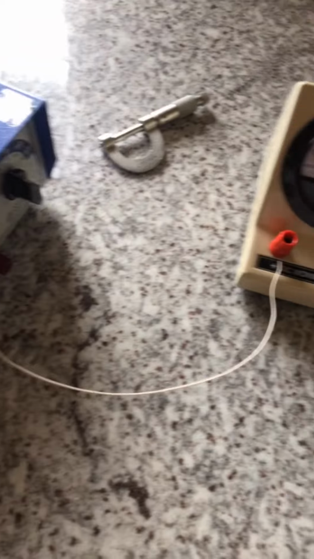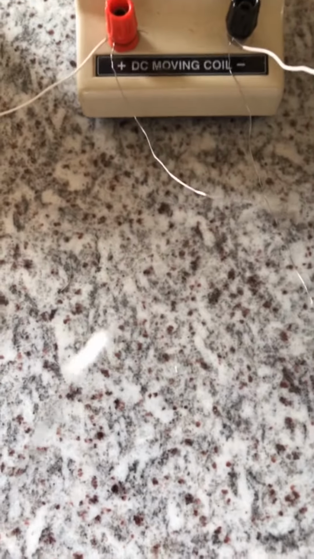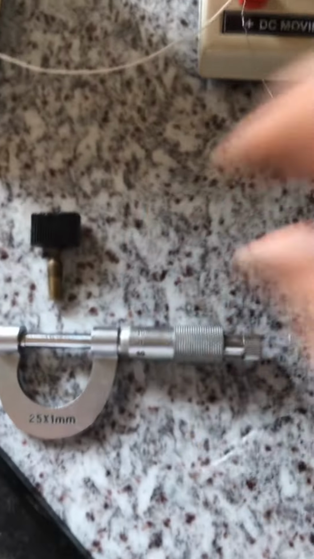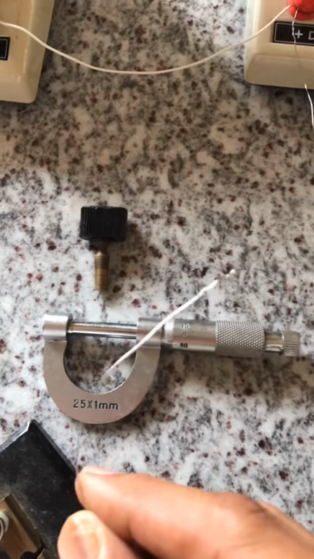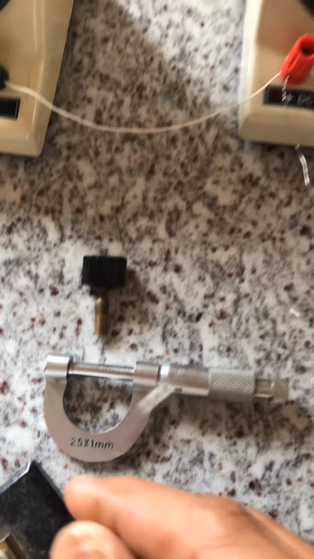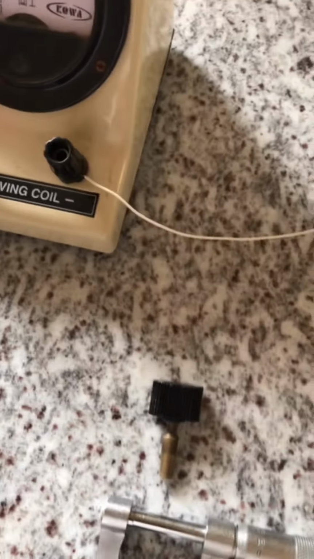Now what you do in the last is you have to remove this, put off that, and this is the experimental wire whose specific resistance is to be found out. We use the screw gauge to measure the radius of the wire. That use of screw gauge, you can refer to my other videos.